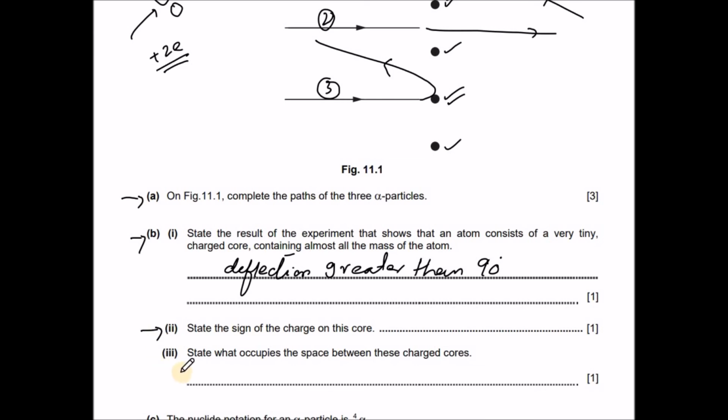B2, state the sign of the charge on this core: positive. And the reason is the deflection. B3, state what occupies the space between these charged cores.